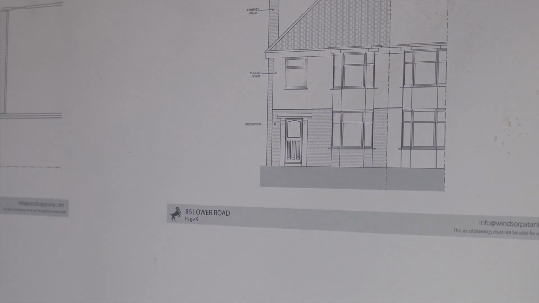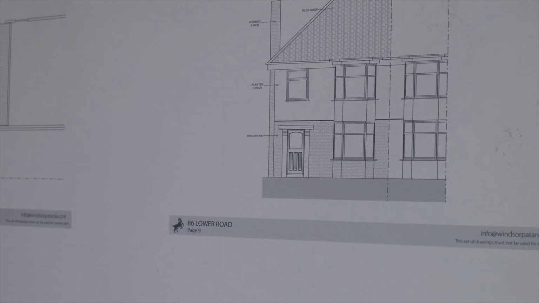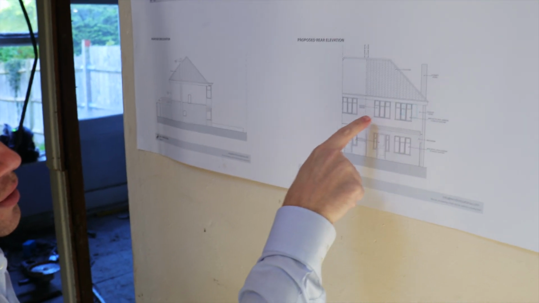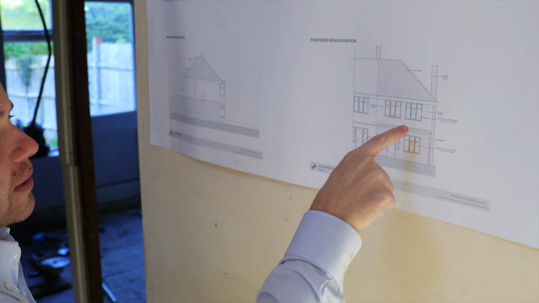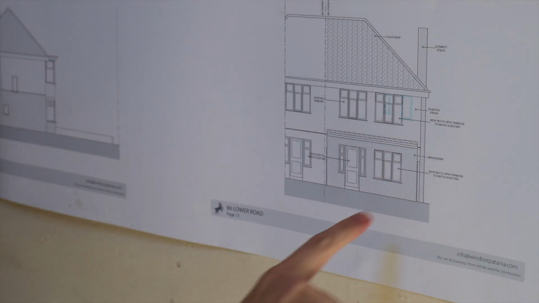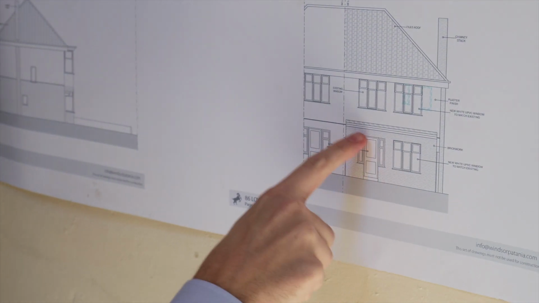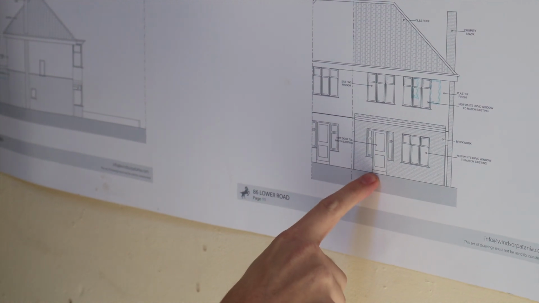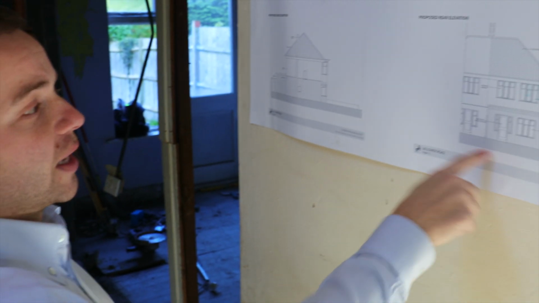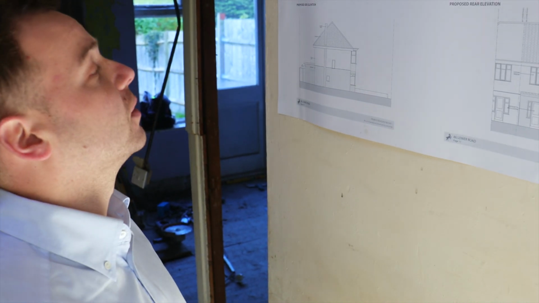We're going to need to change a few tiles on the roof which are broken. Rear elevation, you'll notice that the windows are being changed at the back so that they match each other, and then you've got the new single-storey extension at the back. We're probably going to change this. Actually, we had a discussion today about this back door here, and we think it might be nicer if we put a set of patio doors in there instead to open it up to the garden.